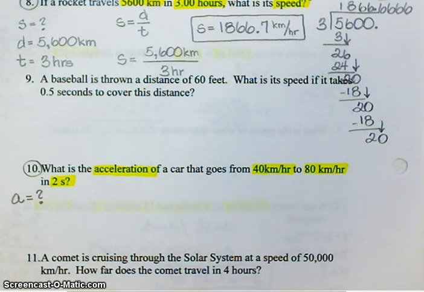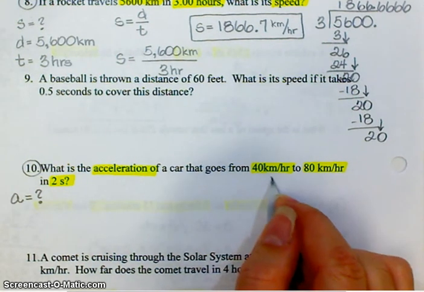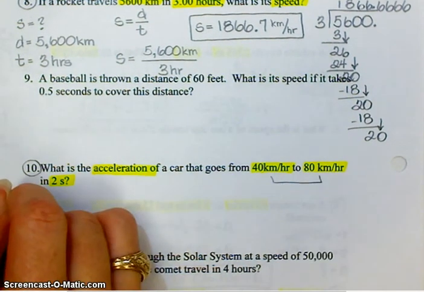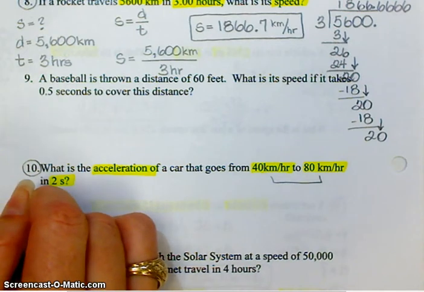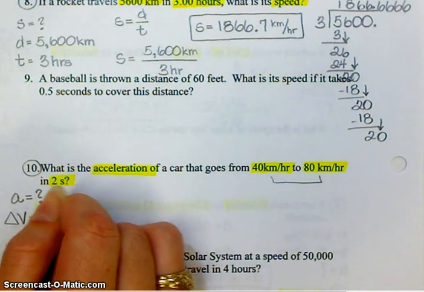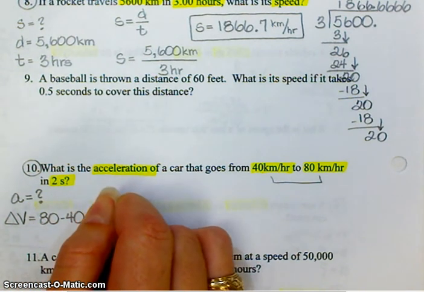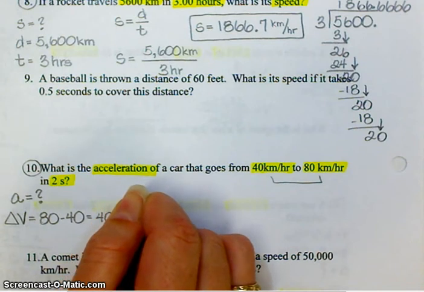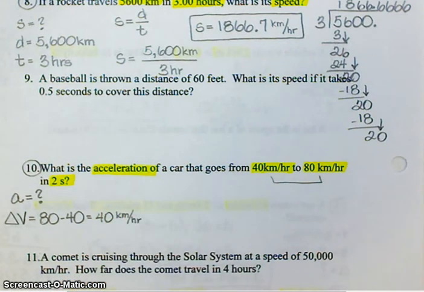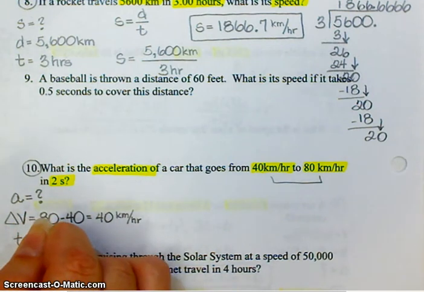What do we have? Speed. Okay, so what is the change in velocity? You started at 40 and you ended at 80. So I'm going to put triangle V, the change in velocity. You ended at 80, you started at 40. That's a change of 40 kilometers per hour. And what else are you given? The time, the seconds. Okay, time equals 2 seconds.